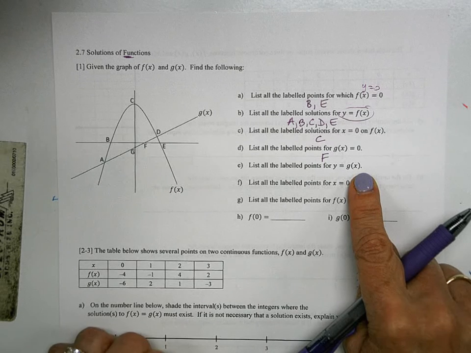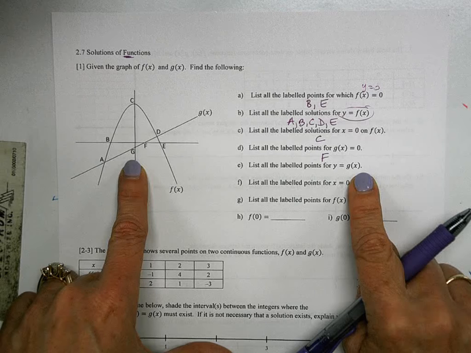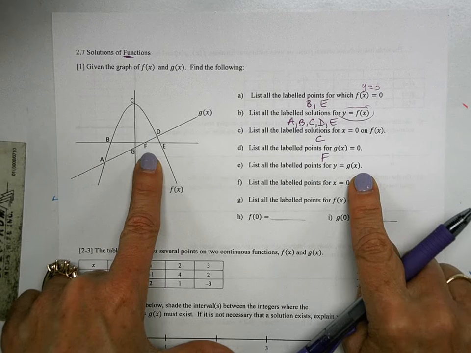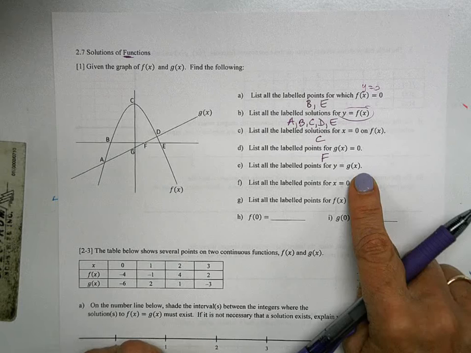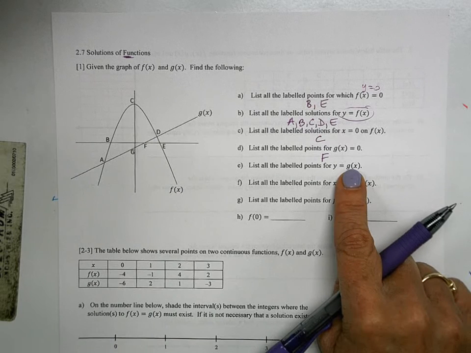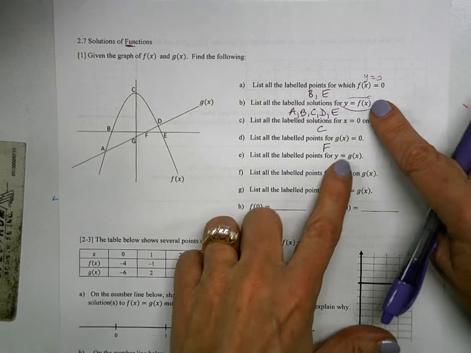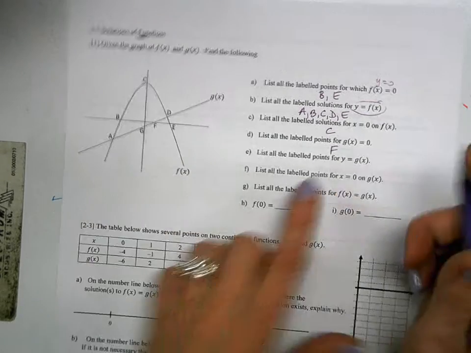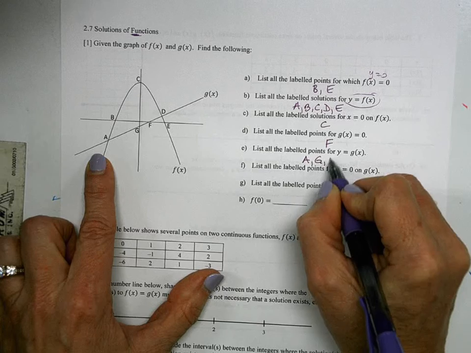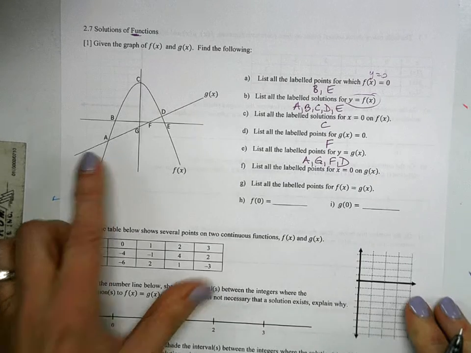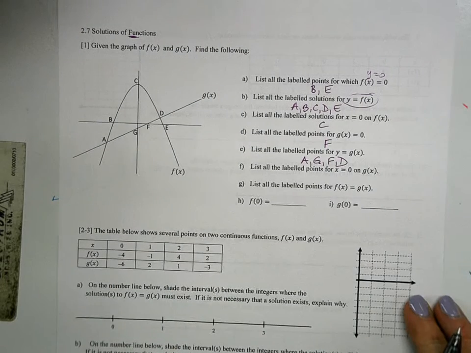Where y equals f of x, g is one of them. There's more. F is one of them. There's more. A and D. This is another way of just saying give me all the points that are on g. Okay, so that's what that means. That's like this one up here, but this was on f. Okay, so A, G, F, and D. You good with that? Okay.